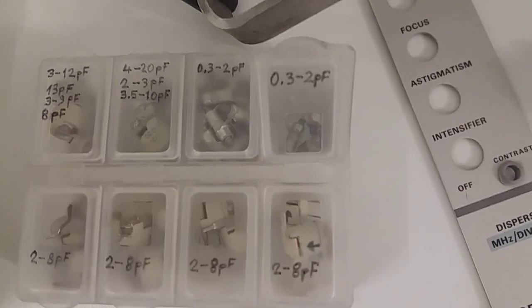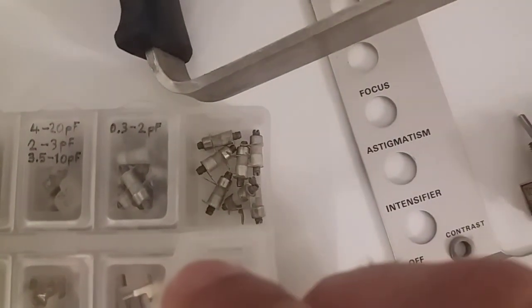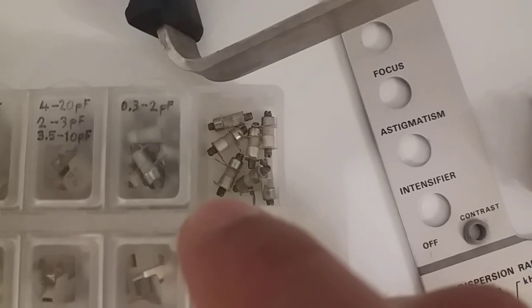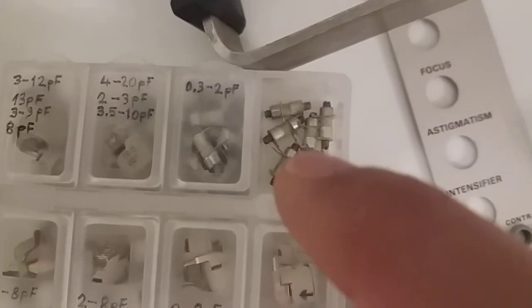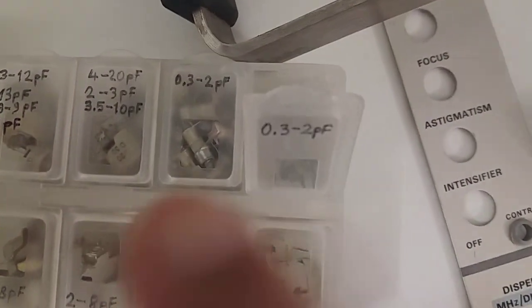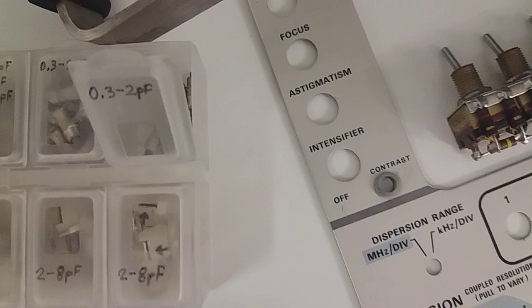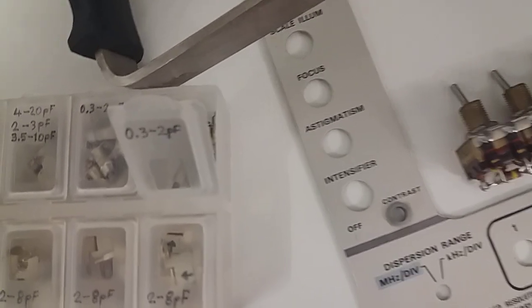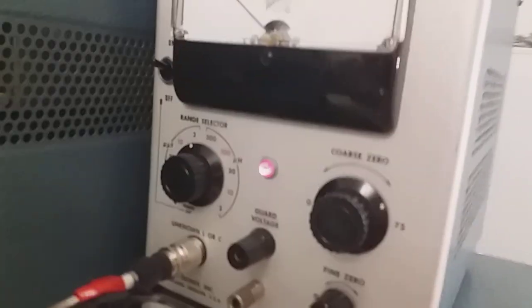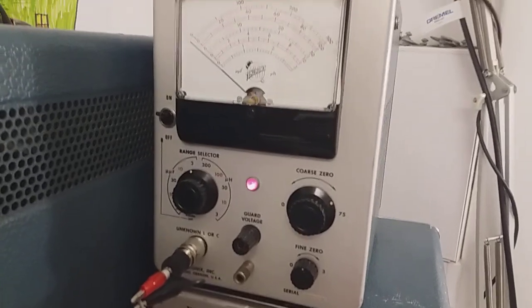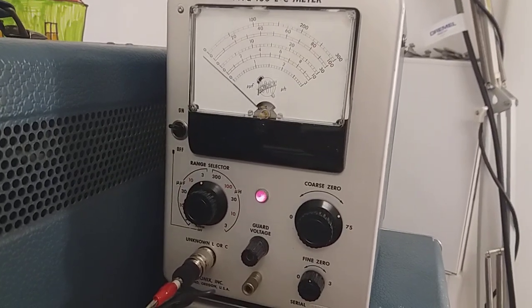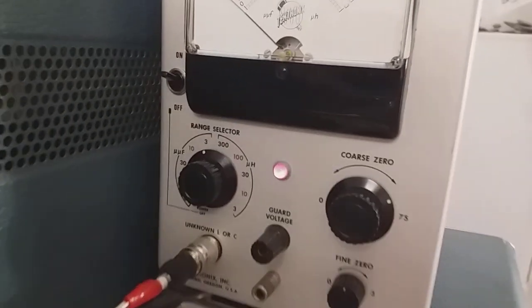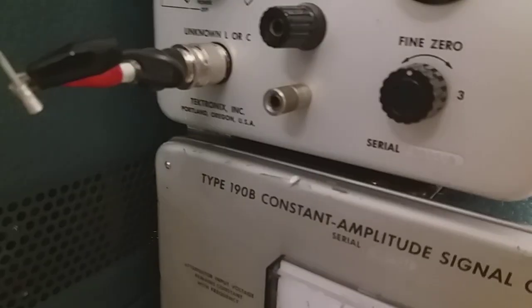And it turns out that I had quite a few of these 0.3 to 2 picofarad piston trimmer capacitors, and I hadn't found an application for them until now. And to be able to actually measure such low capacitance, you need some very special instruments, and currently I'm going to use a very old instrument, the Tektronix 130, which is capable of measuring such low capacitances, and I'm going to measure one of these trimmers.